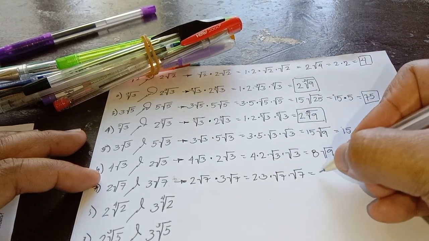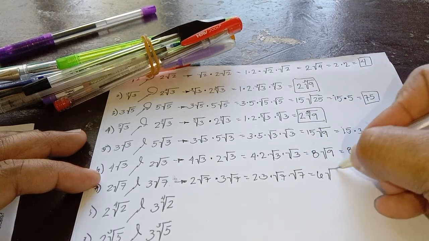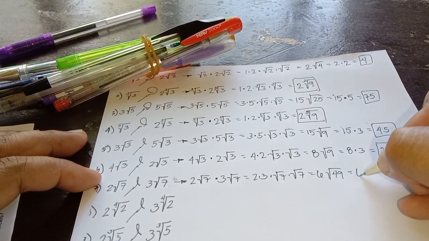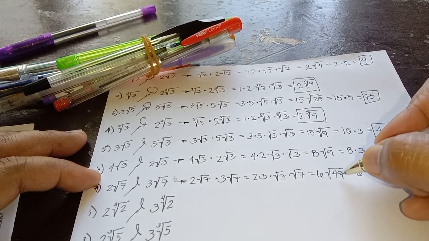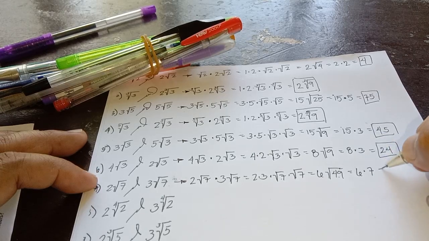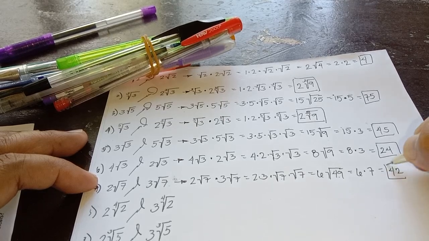So 2 times 3 is 6. And then 7 times 7 is 49. Okay? And then yung 6, copy, times, ang square root of 49, so yun ay 7. So perfect squared number. So 6 times 7 is 42.